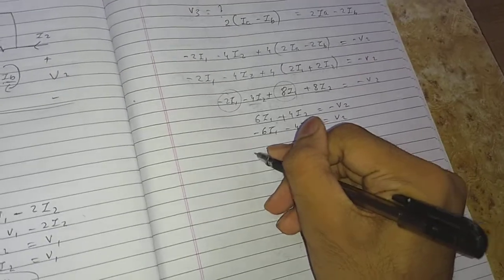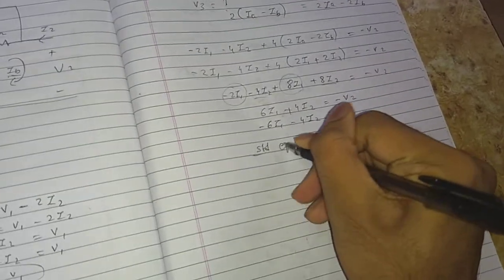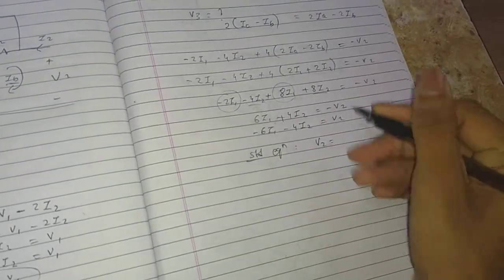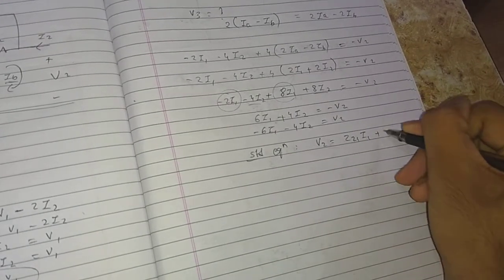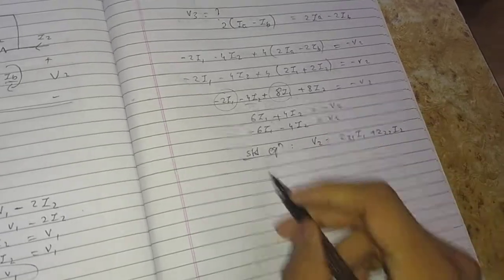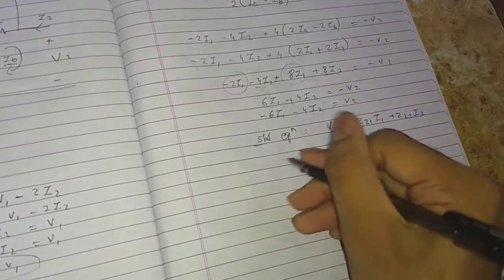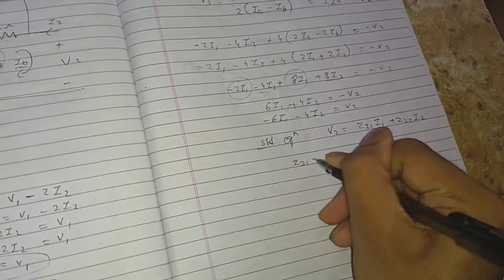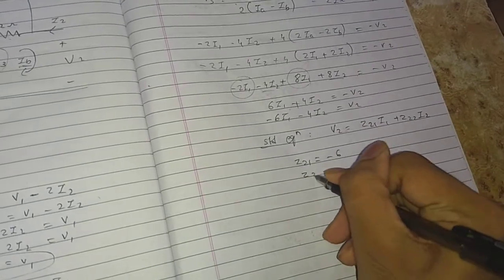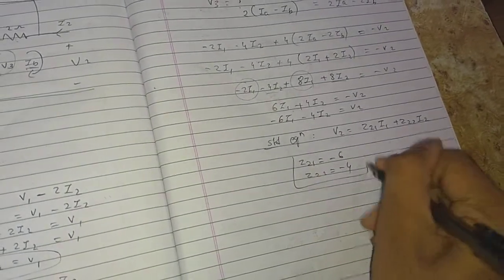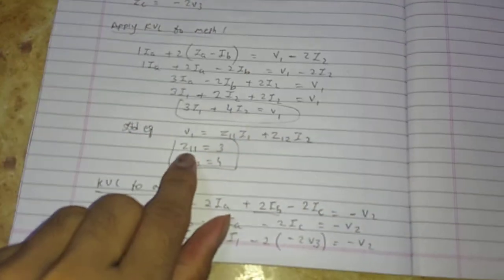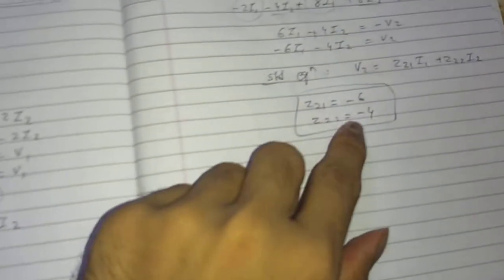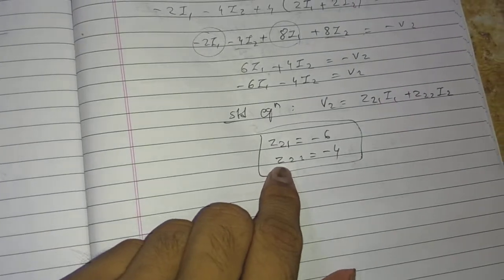So comparing with the standard equation, you know the standard equation, v2 is equal to z21 i1 plus z22 i2. This is your second standard equation. Compare it and get the value of z21, which will be minus 6, and z22 will be minus 4. You got the values successfully. You got the values of z11, z12. You got the values for z21 and z22.